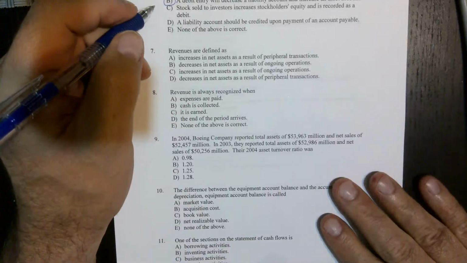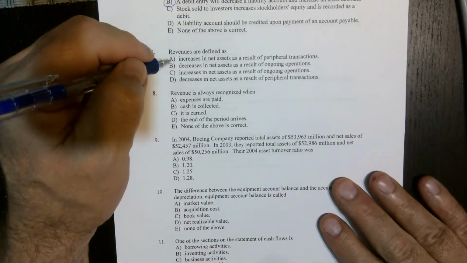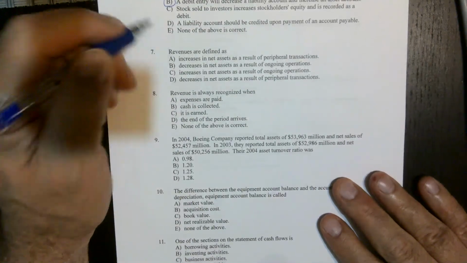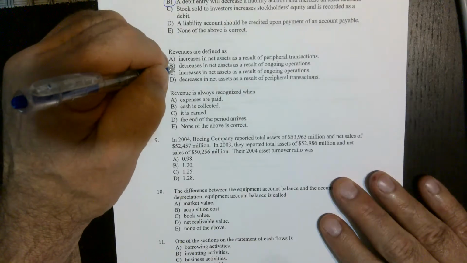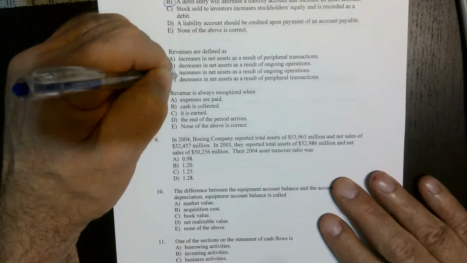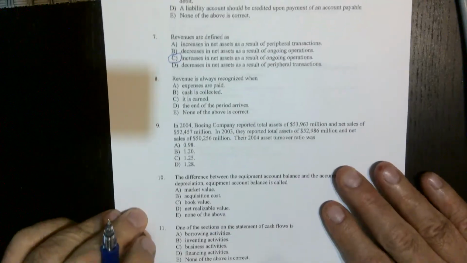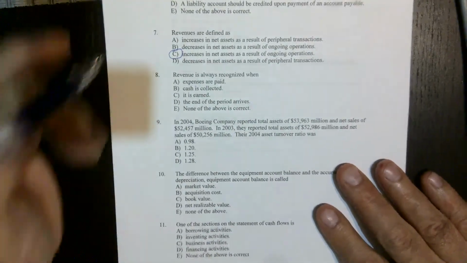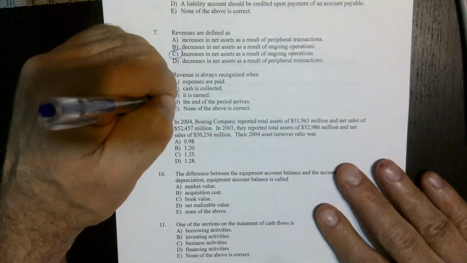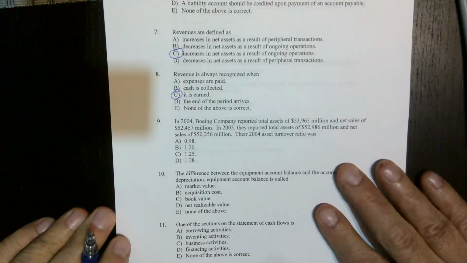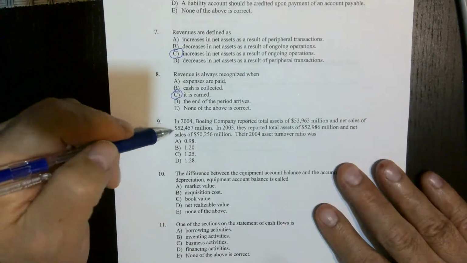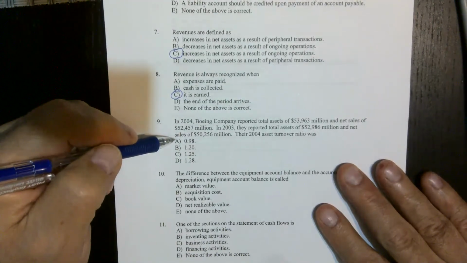Revenues are defined as increases in net assets as a result of ongoing operations. Revenue will always be recognized when it is earned. C.